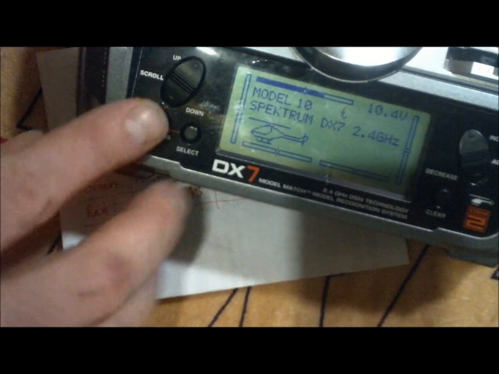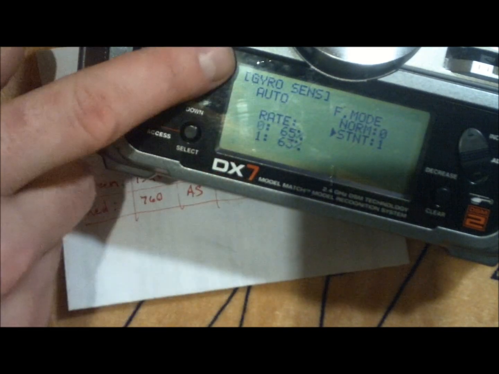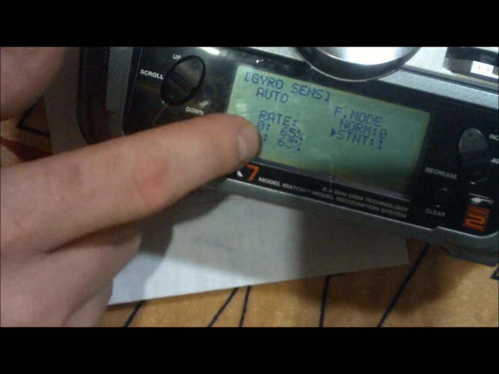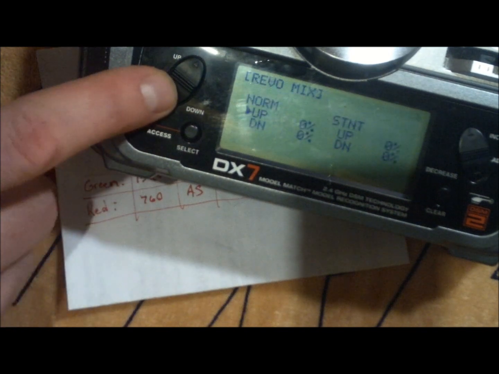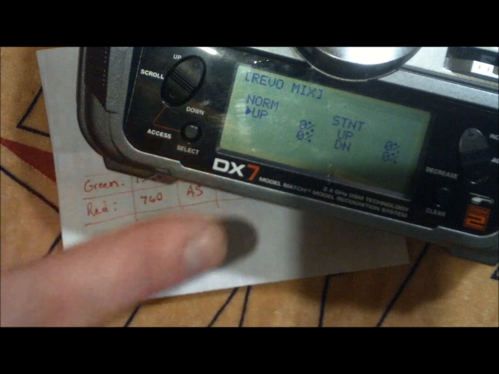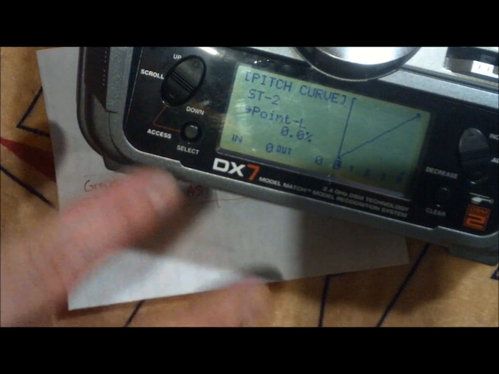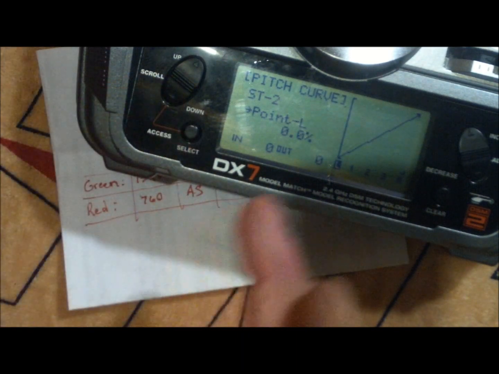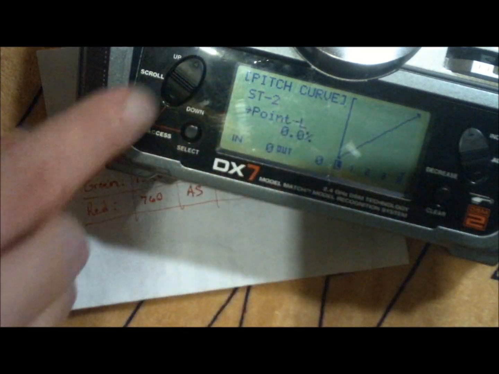What else do we have that we have to program? We've already gone over here the gyro sense menu, how to use the 0 and the 1, different setups. Stunt mode. Revo mix, you're not really going to want to use it. I don't use it for anything, really. I don't add a lot of special programming mixes. Pitch curve, usually for stunt mode, you're going to want just a straight linear curve.